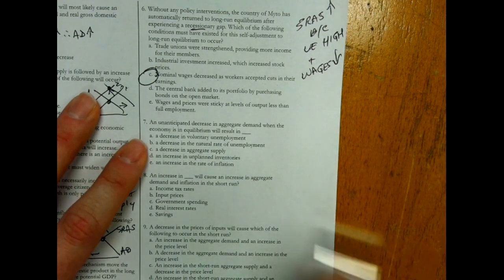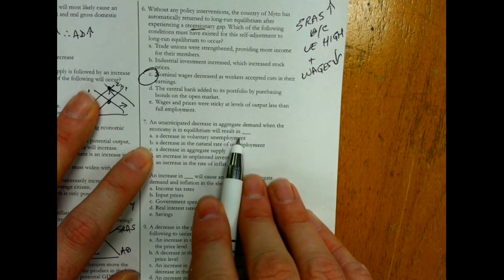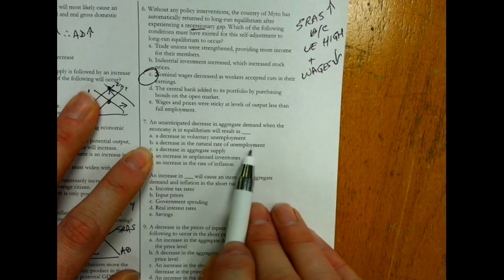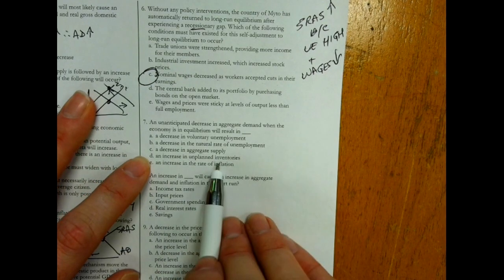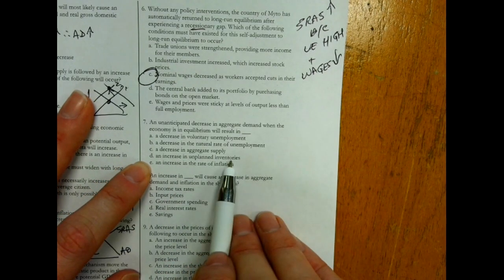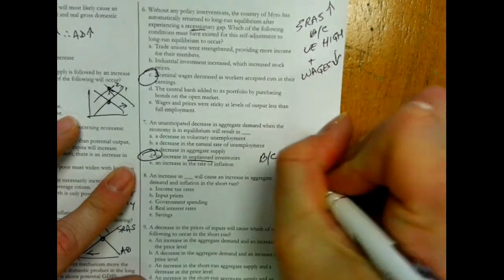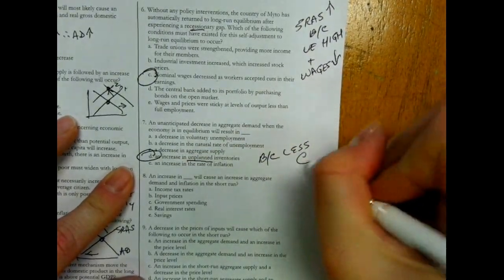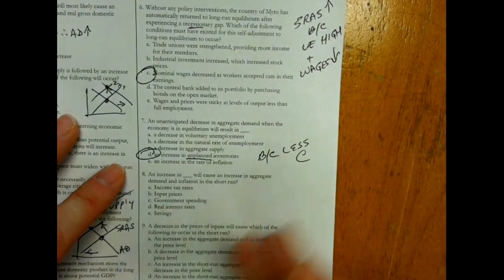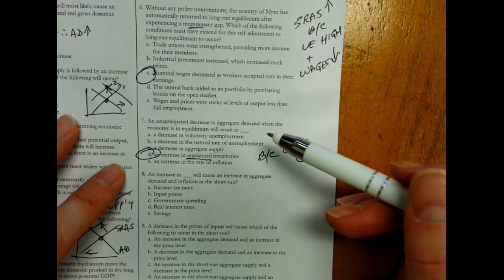Number 7, an unanticipated decrease in aggregate demand when the economy is in equilibrium will result in, that's going to result in more unemployment. So let's see, a decrease in voluntary unemployment? No. Decrease in the natural rate? No. Increase in unplanned inventory. That's actually the correct answer, D, unplanned inventories, because less, right? Less C.